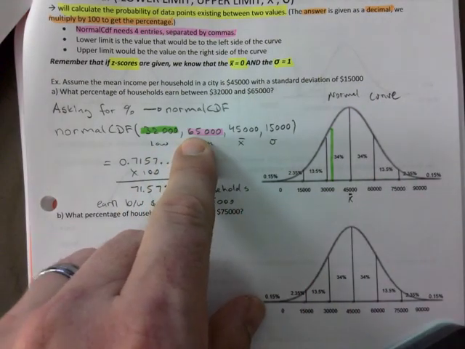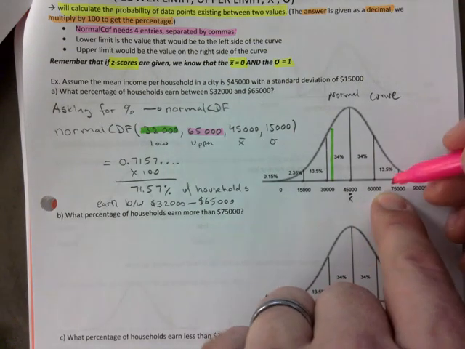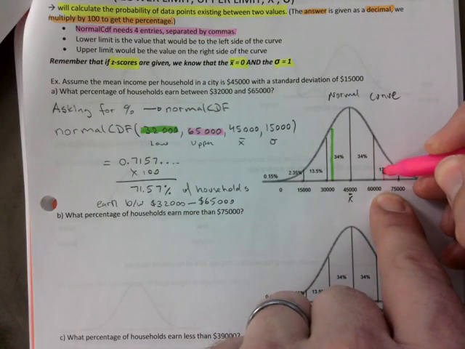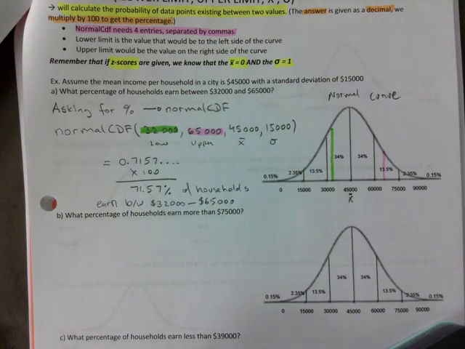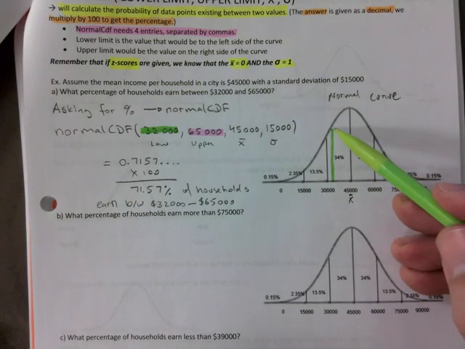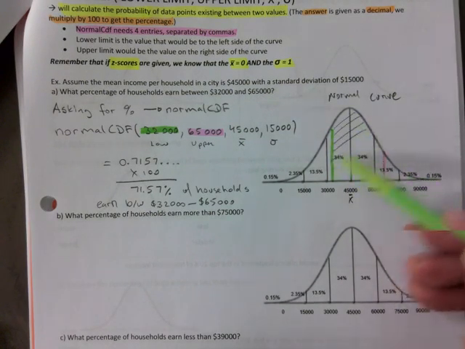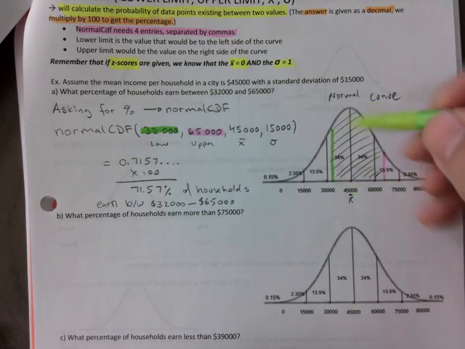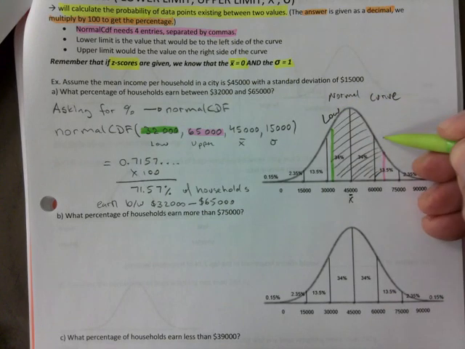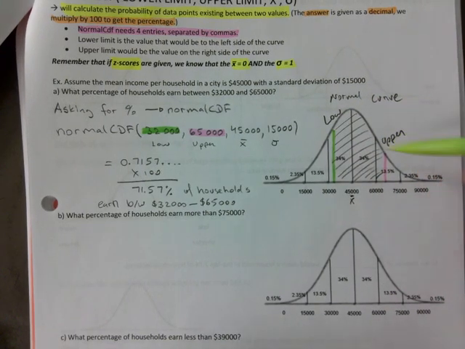And 65,000, if you go along the curve here, it's probably right about there. Okay. So we just found the percentage that would fall under that, low and upper. We found the percentage of households that would fall under this. That's what normal CDF does. Okay.